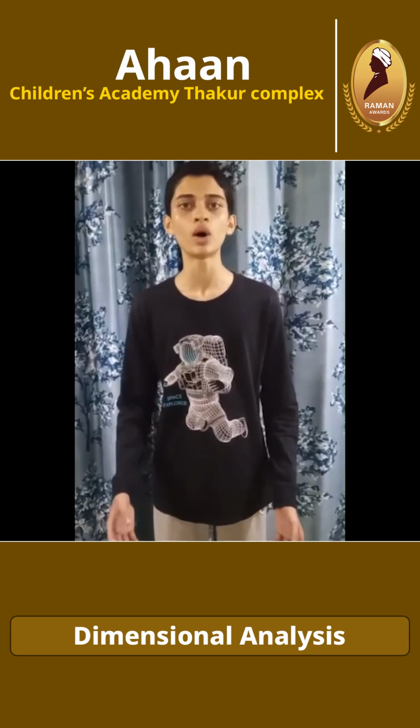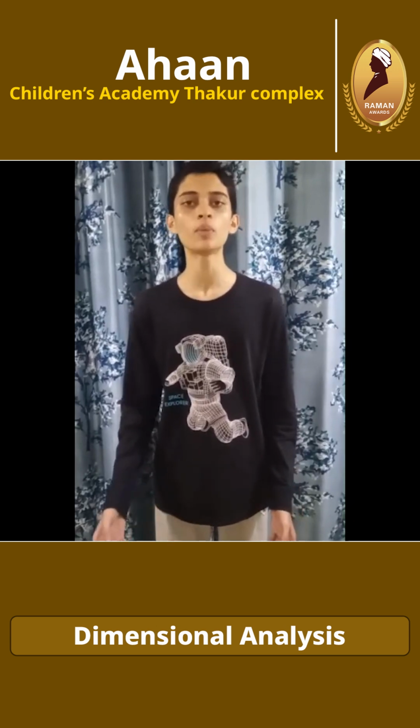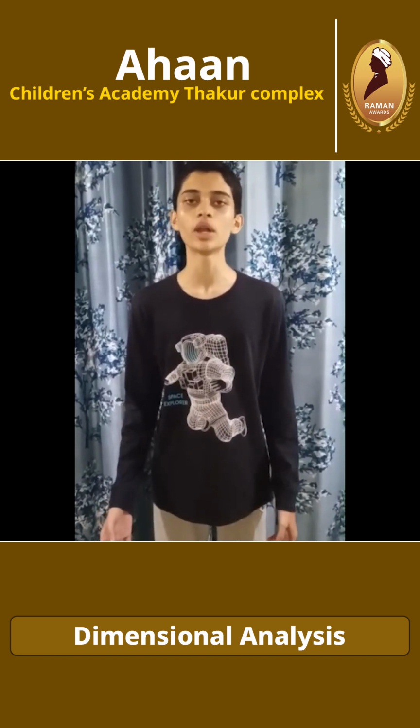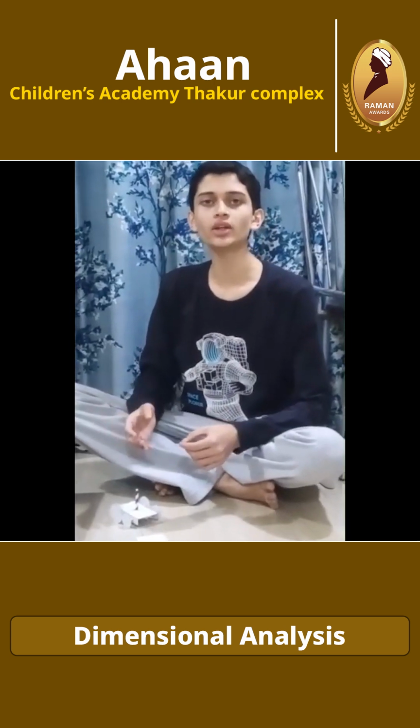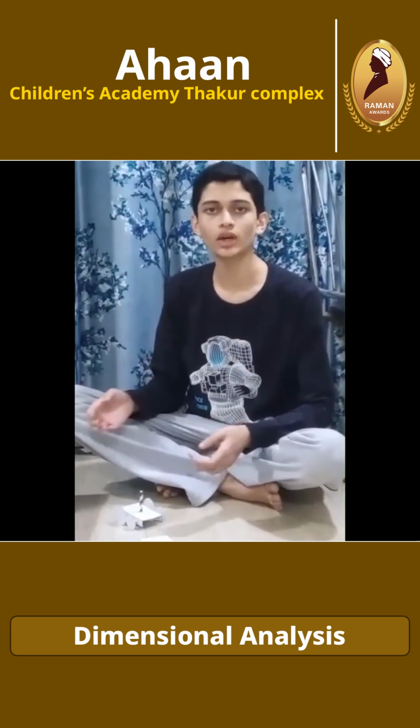In fluid dynamics, drag is a force acting opposite to the relative motion of a body in its surrounding fluid. In order to derive the formula for drag, let us conduct some experiments to identify the factors affecting drag. The aim of the first experiment is to study the effect of the surface area of a body on drag.